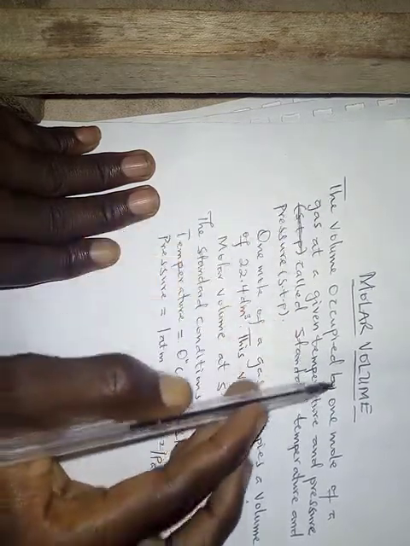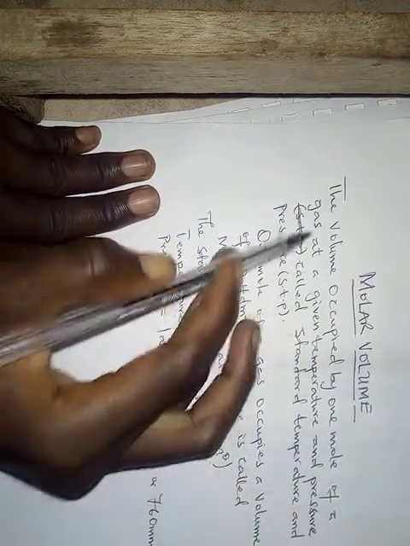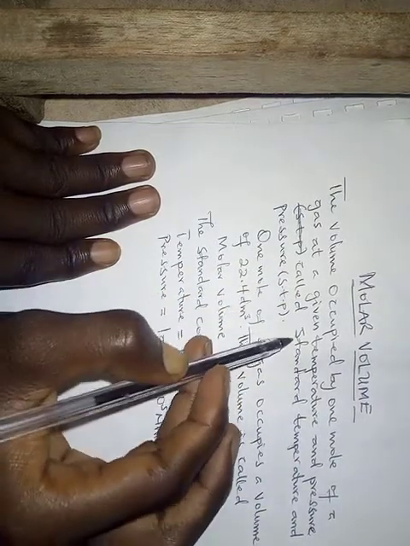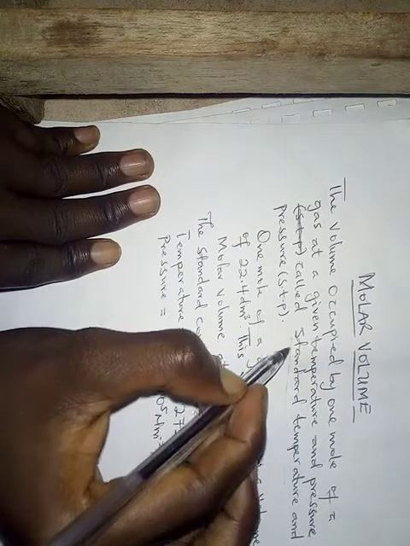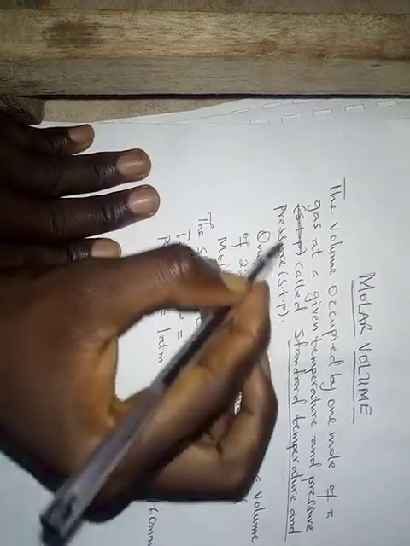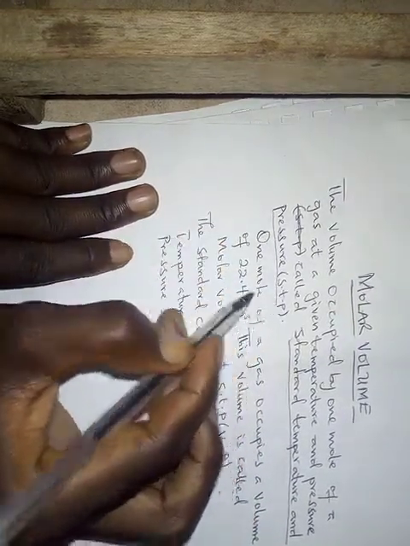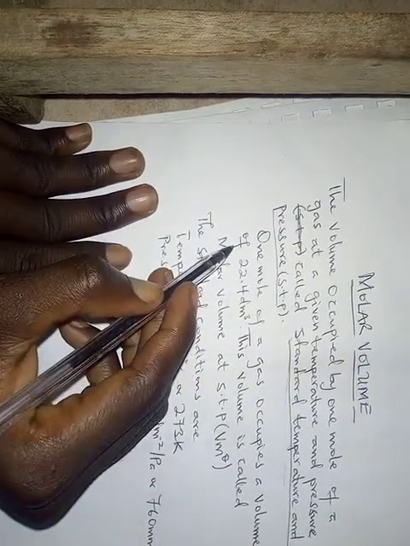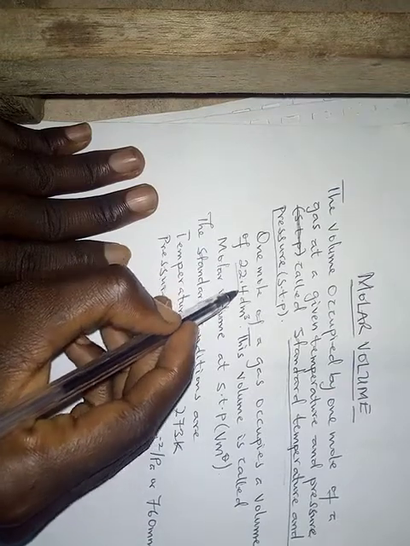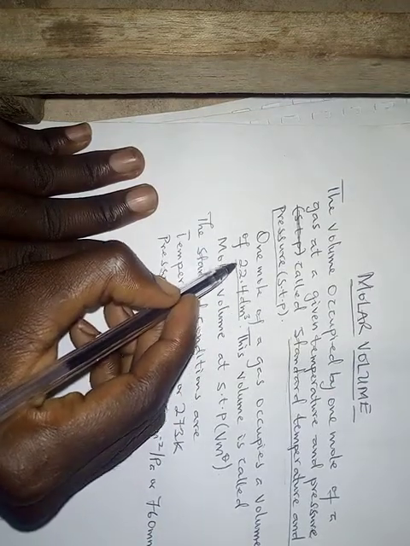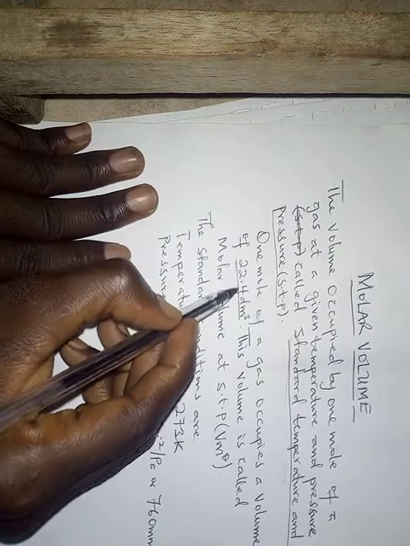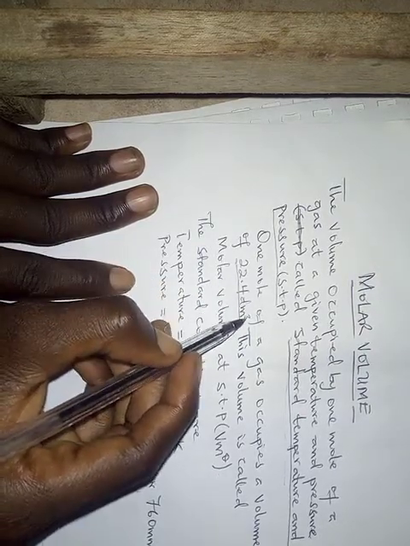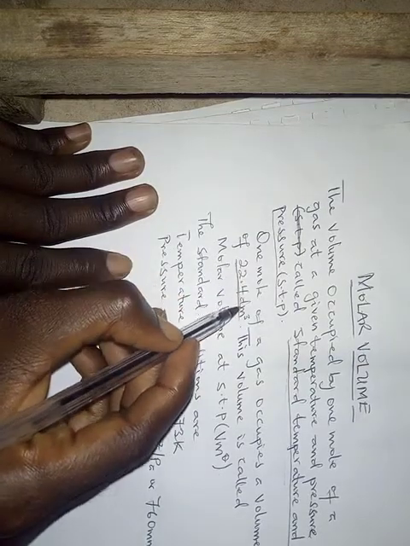So 1 mole of a gas occupies a volume of 22.4 decimeter cube. Each mole of a gas always occupies 22.4 dm cube of that particular compound.